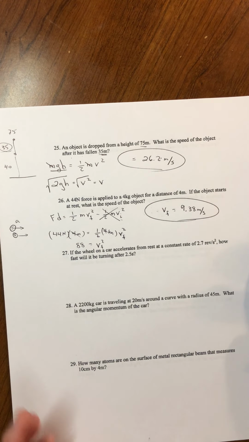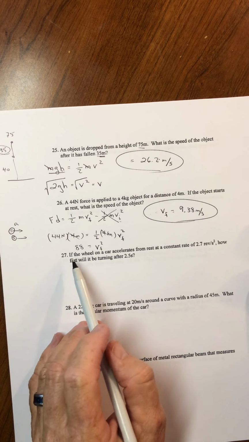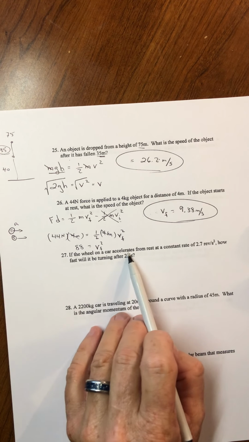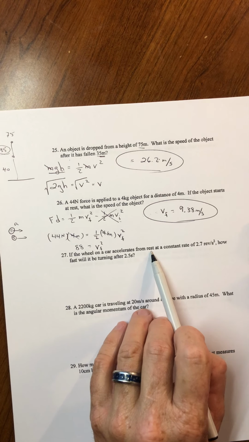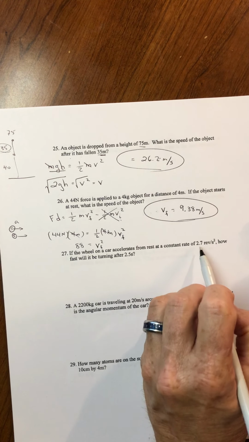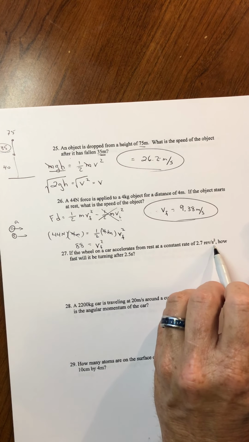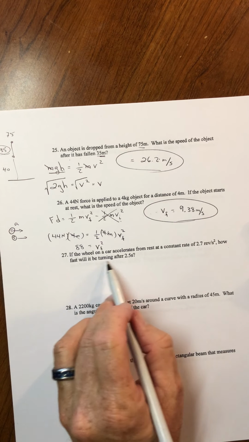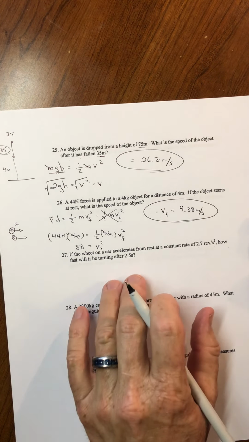This one here, again, rotation. Looks like this is an angular speed one. It says if a wheel on a car accelerates from rest, okay, keep that in mind, at a constant rate of 2.7, and watch your units, this is revolutions per second squared. How fast is it turning after 2.5 seconds?